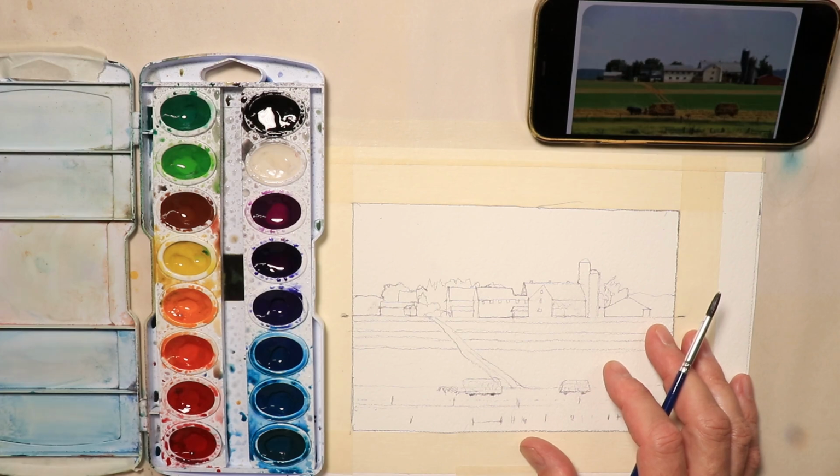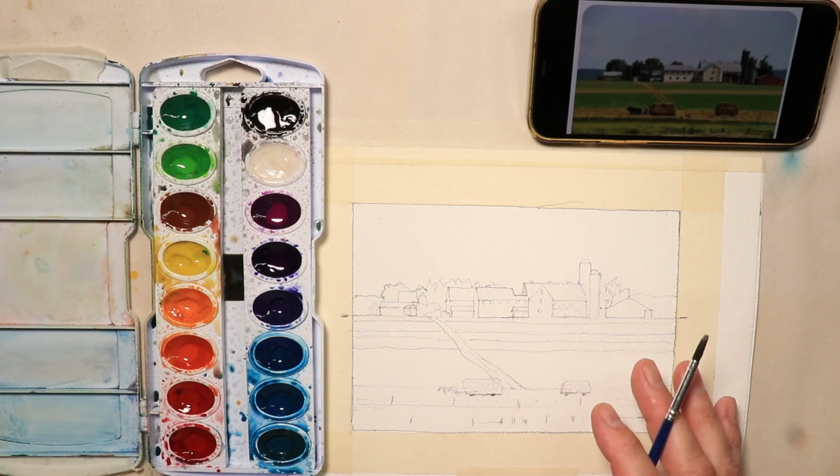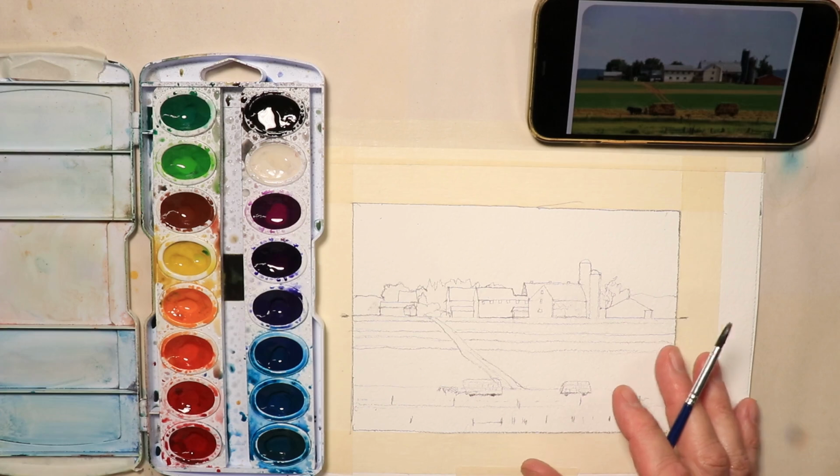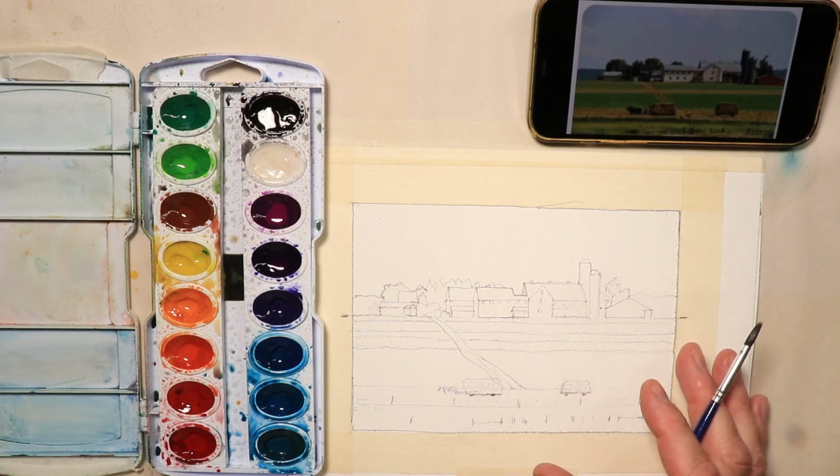When you decide to work on your own and do something that's maybe not something we're doing here on the channel, you can usually look at a picture and ask yourself, what do I think is going to be the best method and technique to use? Would it be the alla prima method? Would it be the glazing technique? Maybe a combination of both.